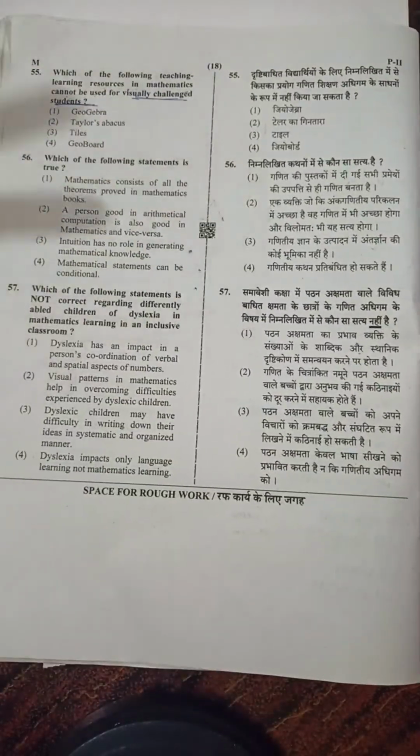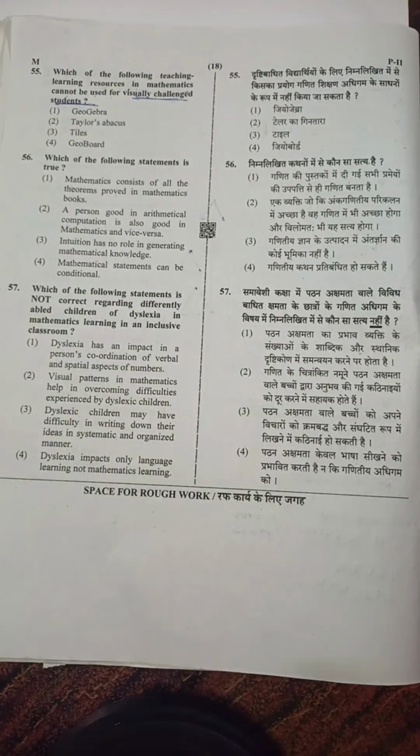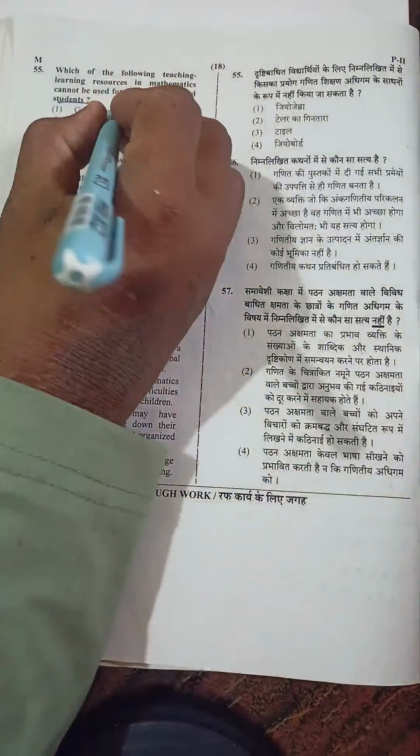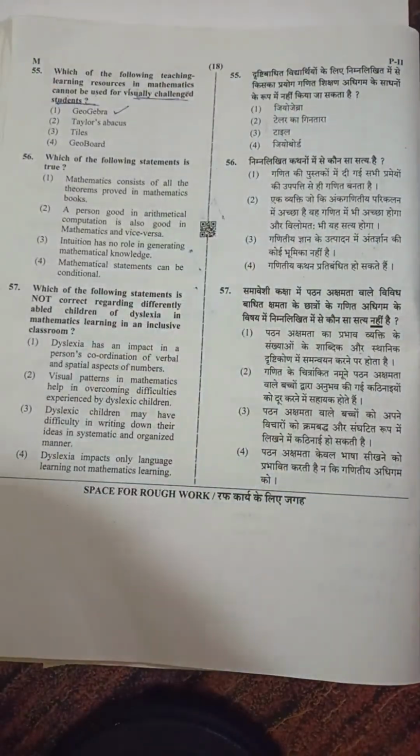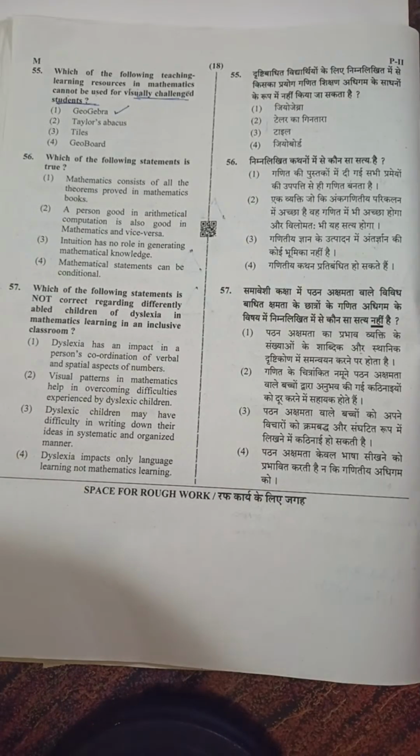There are four names given: GeoGebra, Taylor's abacus, tiles and geoboard. So the answer is GeoGebra. GeoGebra is a dynamic mathematical software which cannot be used for visually challenged students.